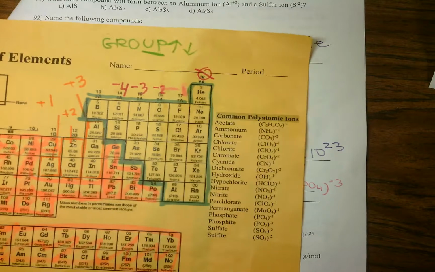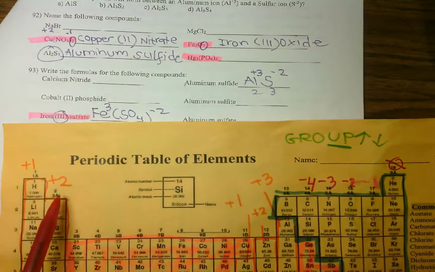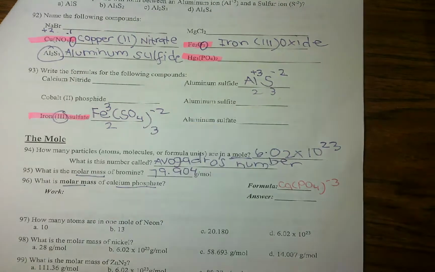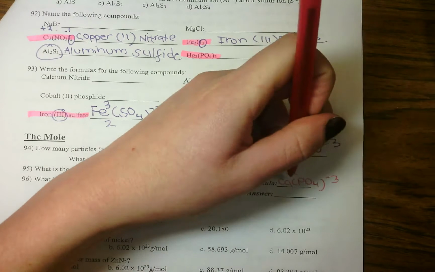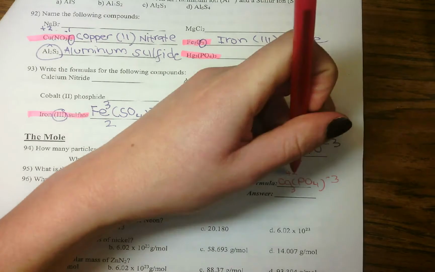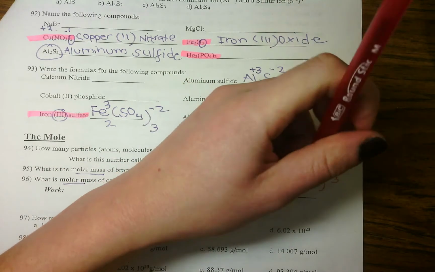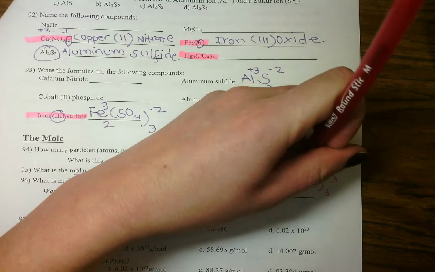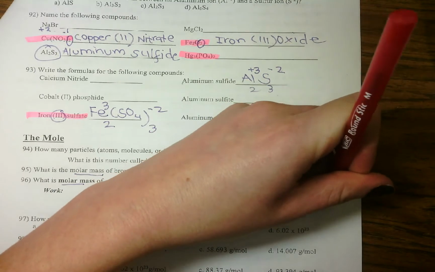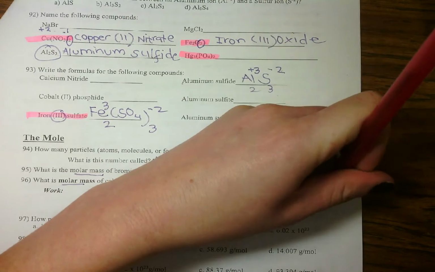And my charge for calcium is +2. Then they crisscross. So the 3 is going to come over here, and the 2 is going to go over there. And I wrote a 3, but that's a 2.